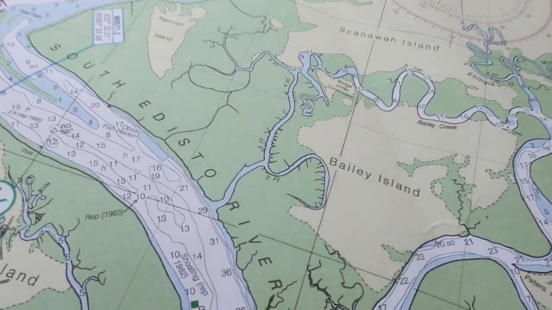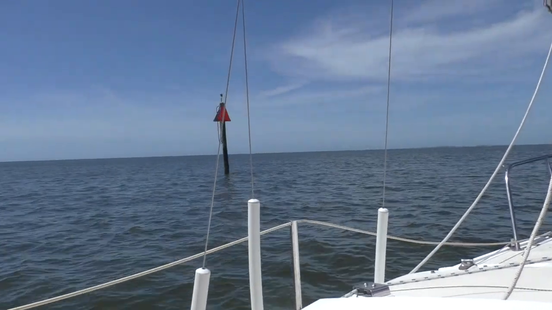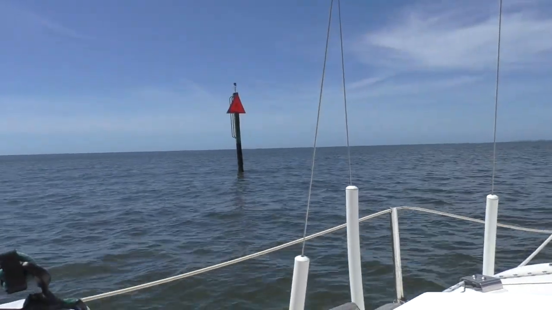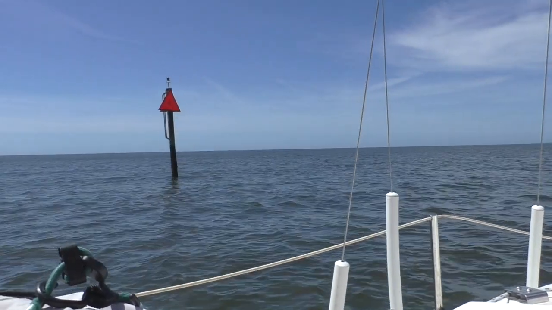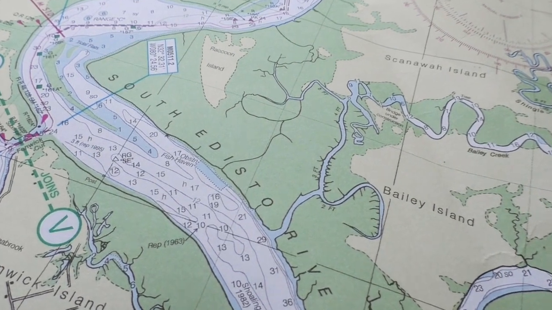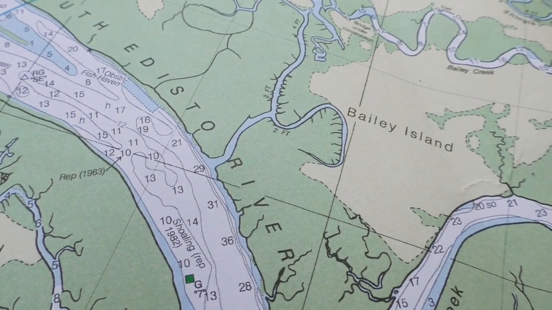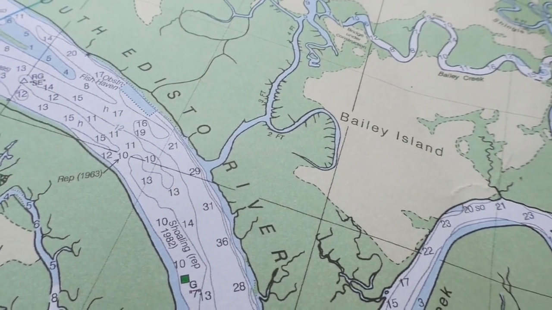So when we're looking at a chart, this is the South Edisto River, and I'm looking at these numbers here. Those are the predicted minimum depths of the water, and that's based also on the edition of this particular chart that changes over time. But what you're seeing when you look at these numbers of the depth of the water is what they call the mean lower low water. You take the average of all those over a period of time, and those become the depths that are printed on the charts. So this chart shows some kind of shoaling.